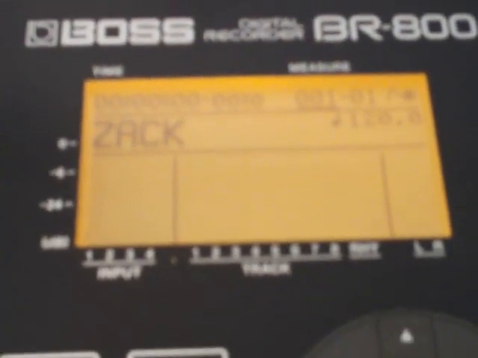So here you just exit out, and you don't have to turn your laptop off or take the card reader. Just get the card out, back out, slip it back into the card slot of the BR-800, turn the recorder on. And you see we have ZAC.